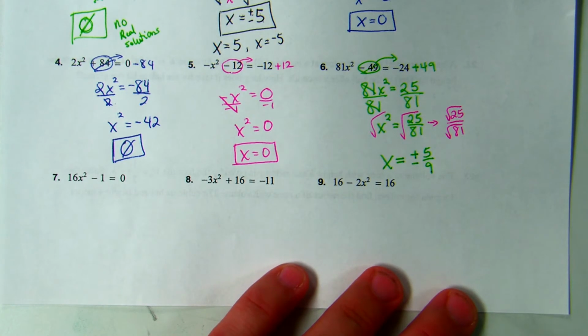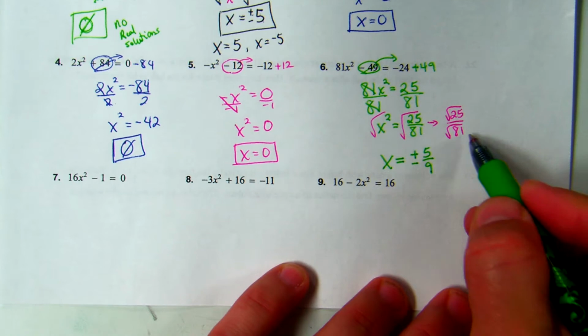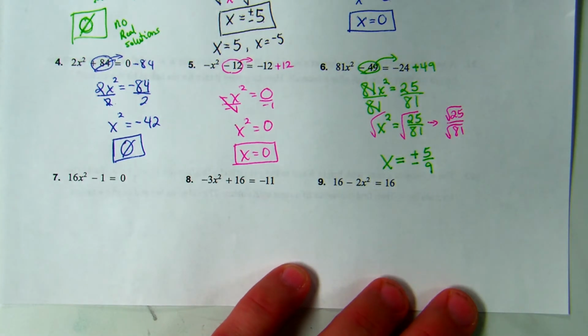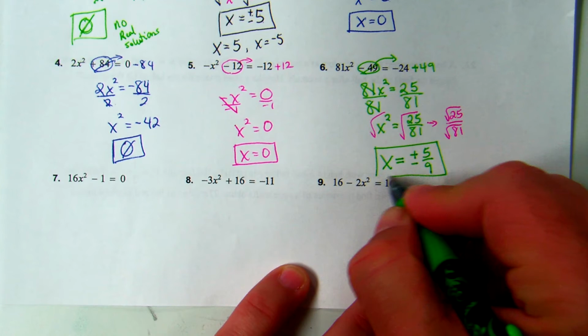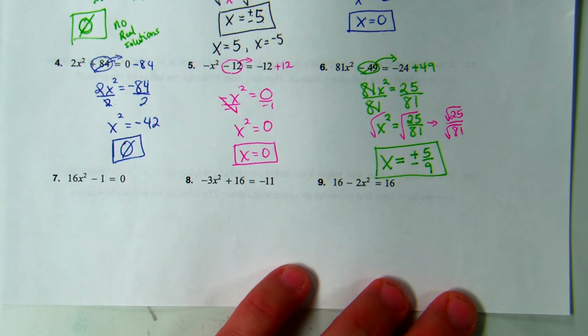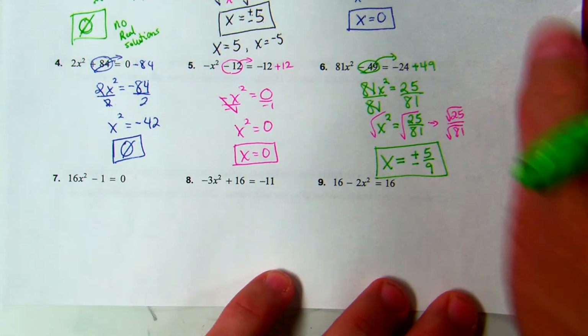Does everybody see how we got to that point? We just took the square root of the top, took the square root of the bottom, and we end up with a positive or negative 5 over 9. Okay, let's look at number 7.